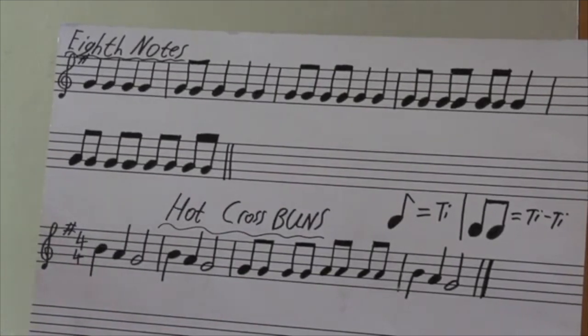All right, I hope you got that right. If you couldn't get it right that time, just rewind and go back to it. Really easy to get it once you're just able to follow along and see the difference between eighth notes and quarter notes.